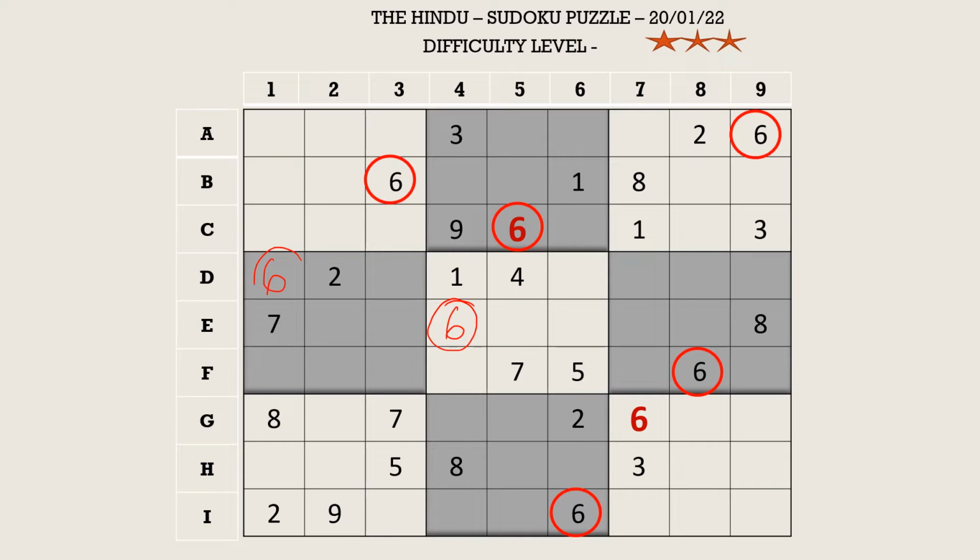This 6 blocks this cell. And the 6 in column 3 blocks this cell. There is a 6 in G row which blocks this cell. So H2 takes 6.